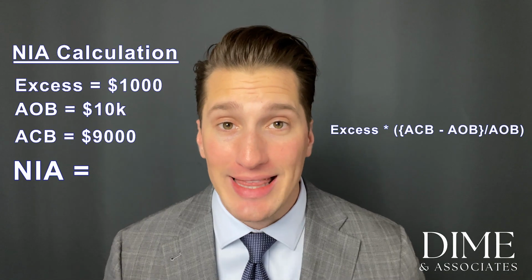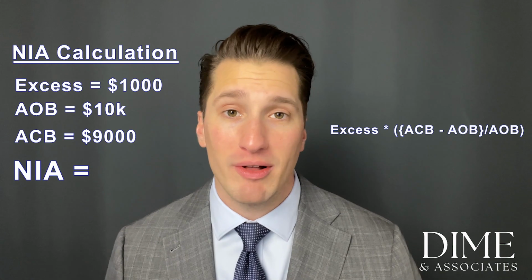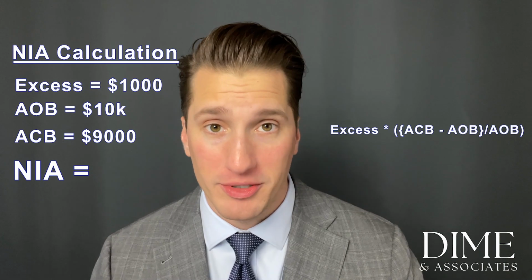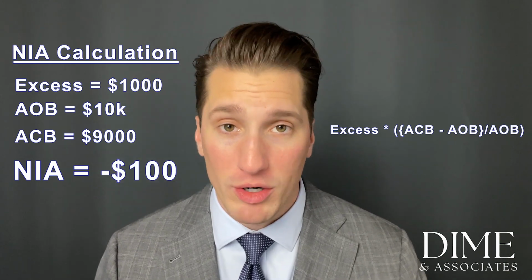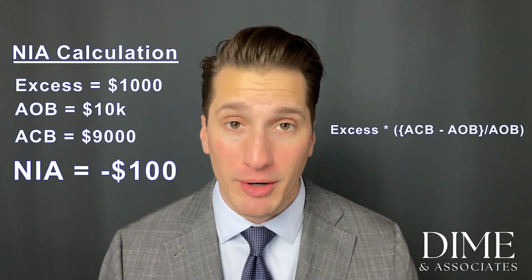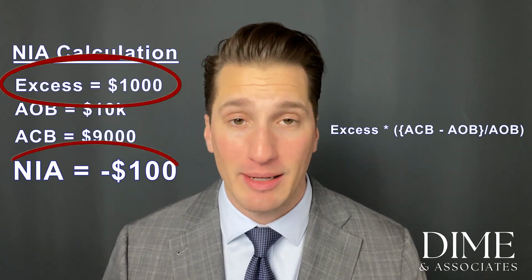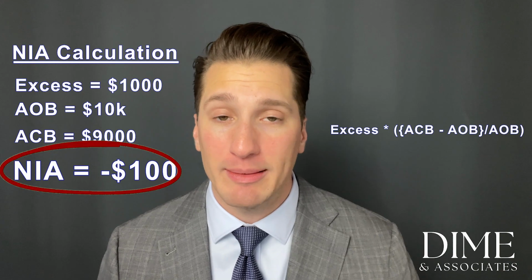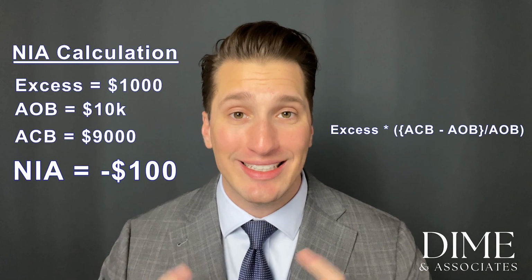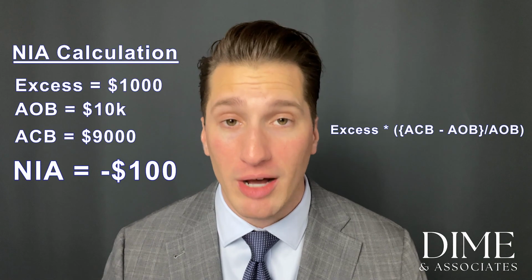Now intuitively, that means my adjusted closing balance is less than my adjusted opening balance, which means I'll have a net negative net income attributable. And if we run the math on the variables I just gave you, then we're going to end up with negative $100 of net income attributable. So the math is still the same though. You take your excess contribution amount, which was $1,000, and you add the net income attributable. In this case, the net income attributable is negative, so you actually subtract from your excess contribution, the $1,000, and you end up with a total amount you need to remove from the account of $900.